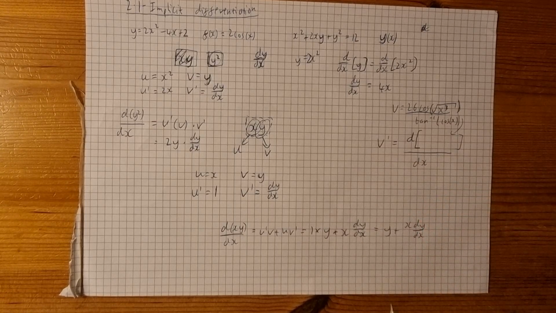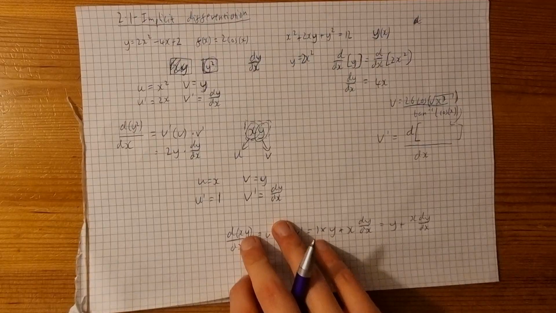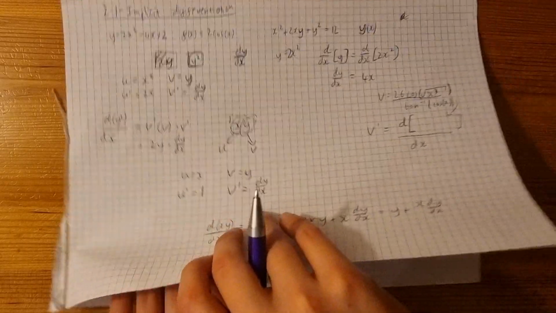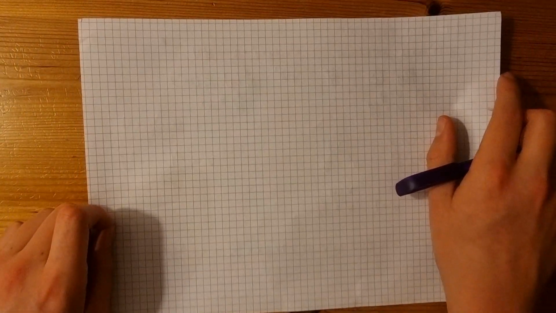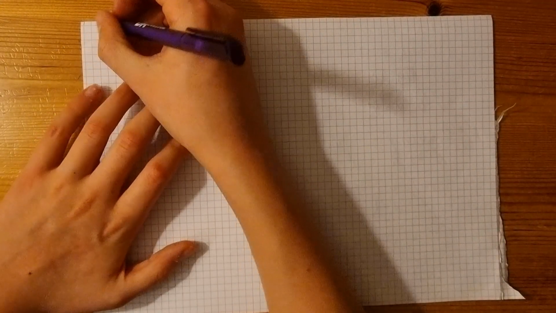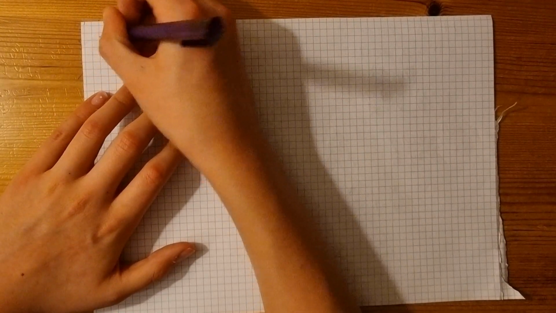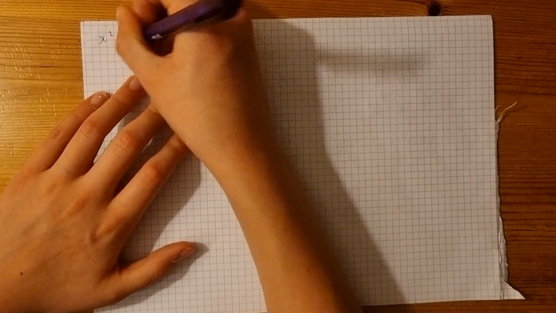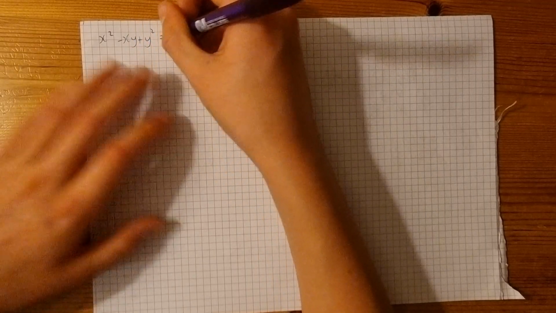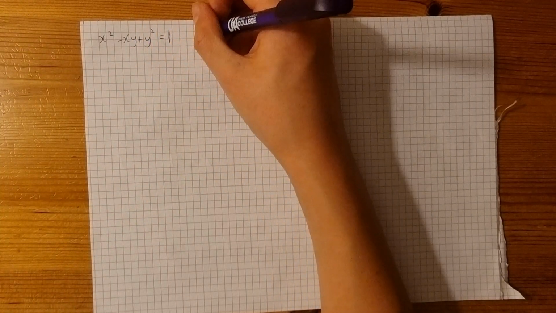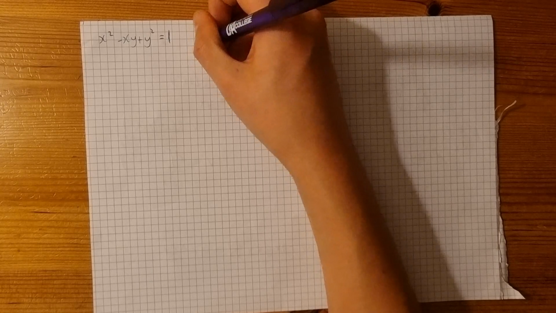So it's very interesting, really, and I hope you do enjoy it quite a lot. And now let's look at an actual problem involving this. We'll stay with a decently simple polynomial for now. So let's say we were given that x squared minus xy plus y squared is equal to 1, okay? This is our question, and then we're asked to find dy over dx.